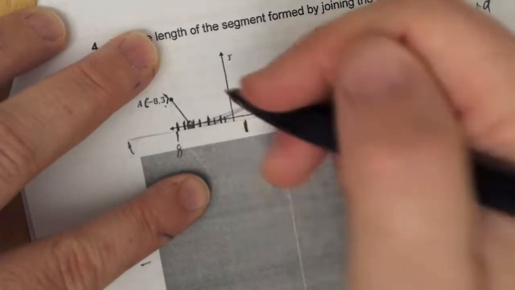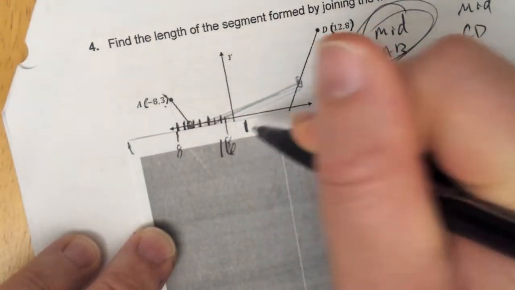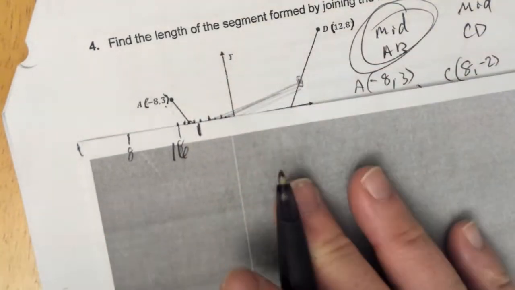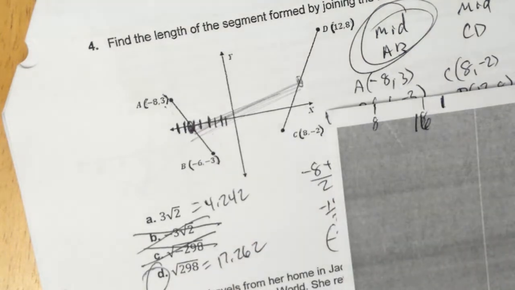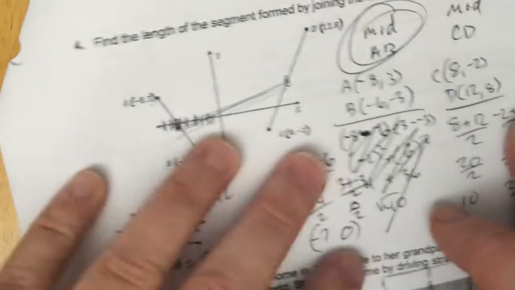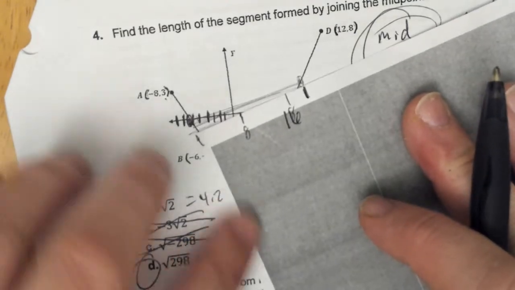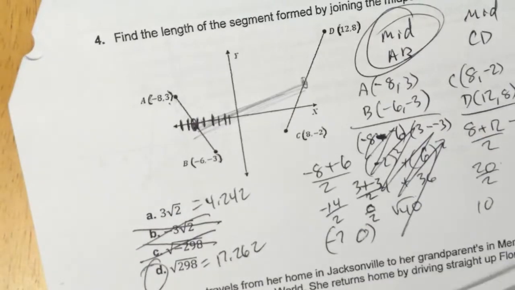From here to here is another 8. So that would be 16 now. And so I know I'm past that, right? So I know it's past 16. So it has to be D. There's no other answer. So we could have either done this algebraically, or we could have just measured it right there on your graph and used the multiple choice to your advantage. So that does the job too.